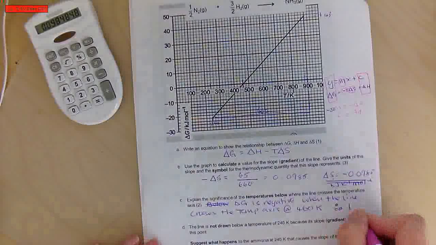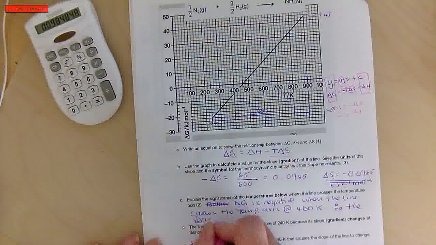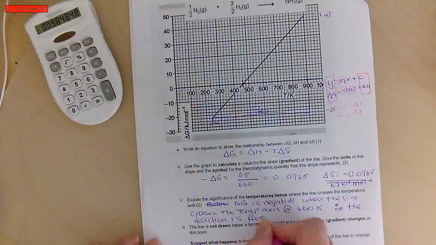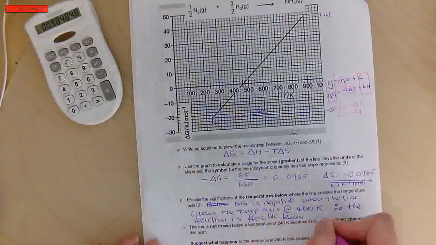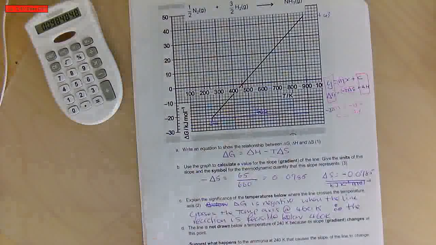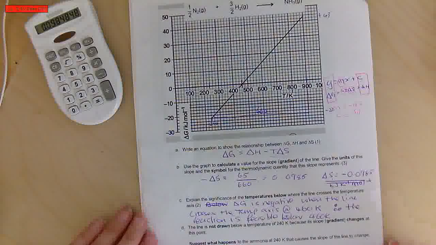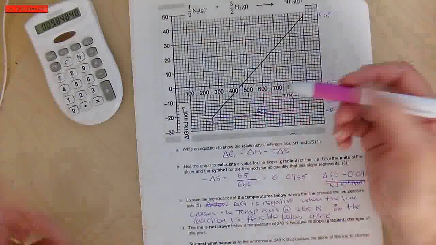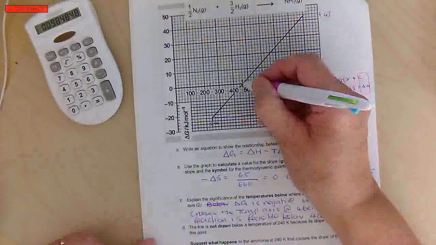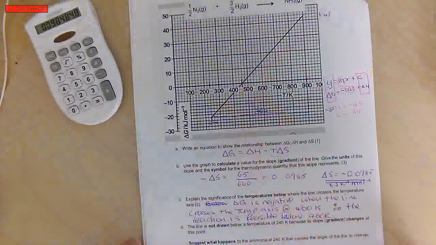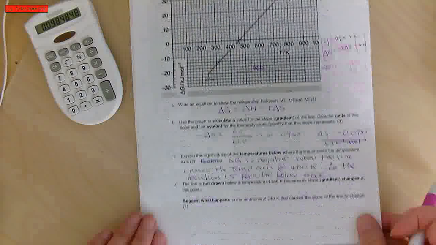Therefore, the reaction is feasible below 460 K. Alright, so that's the answer to that. So if the delta G is negative, the reaction is feasible, and so the reaction becomes feasible at that temperature or below. Okay, so delta G is 0.